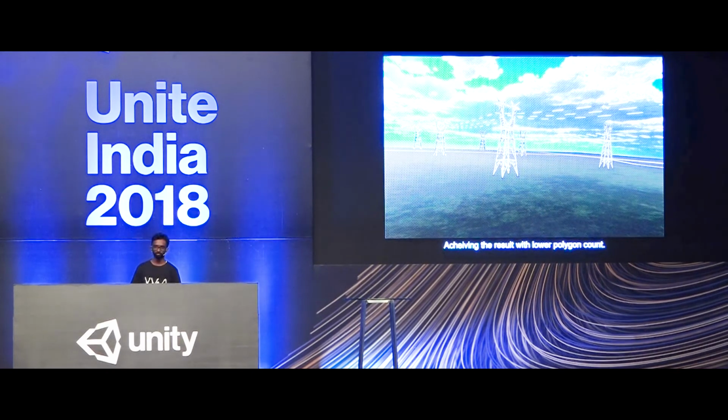So the transmission lines in the scene were far out in the space, and we didn't want to spend a lot of geometry on modeling them, because they were far away from the user, and they just didn't need that much detailing in the asset phase.